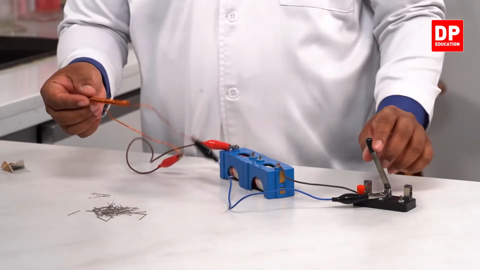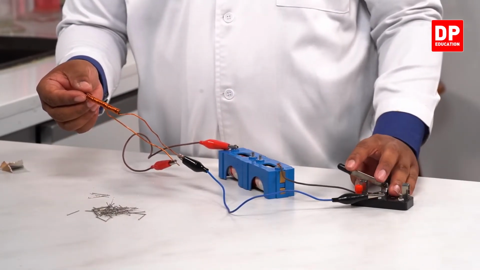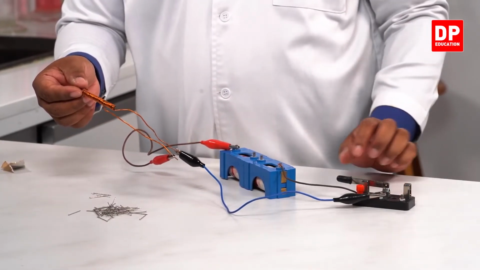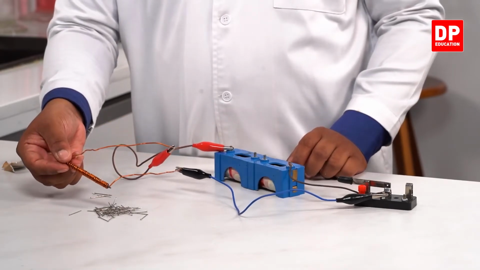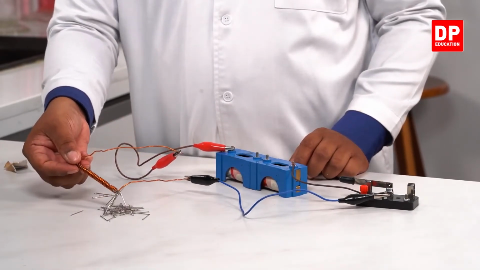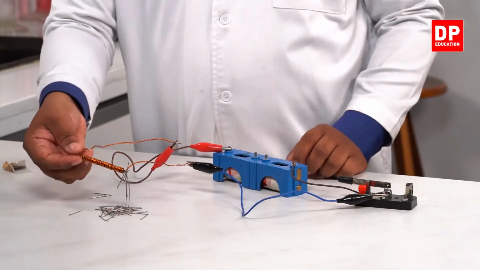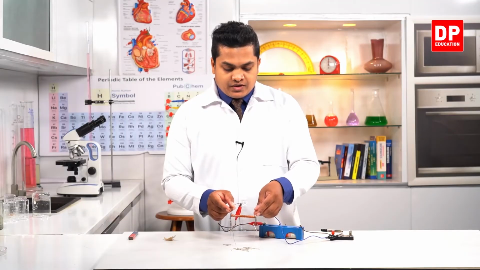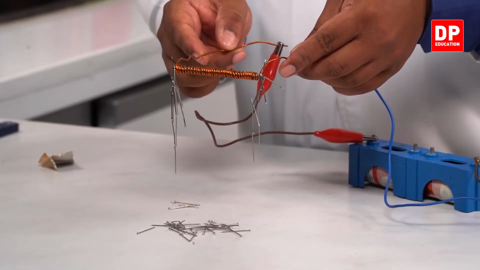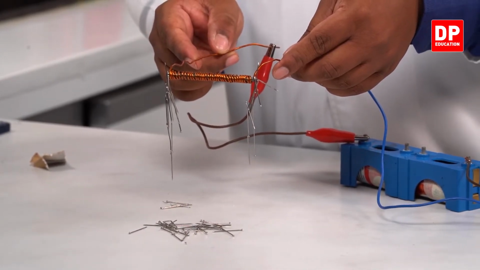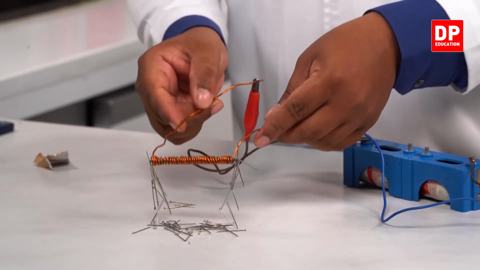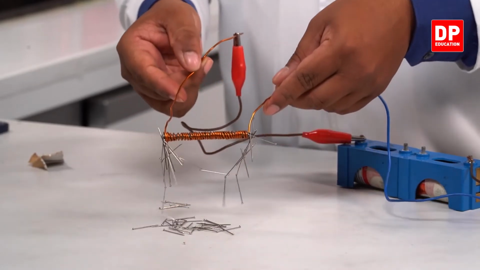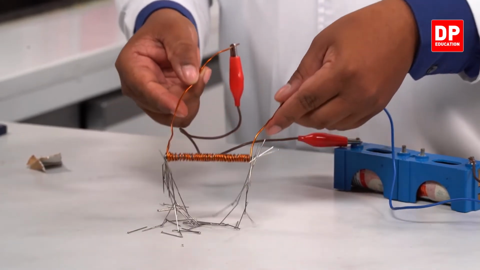And now I'm going to turn the switch on, right? And I'm going to take it near this iron nail. See, you can clearly observe that the iron nail can attract these pins. See, the iron nail can attract these pins.